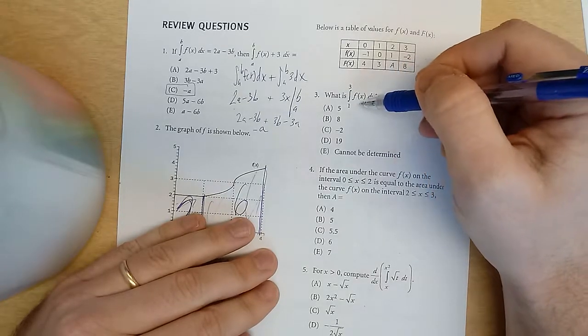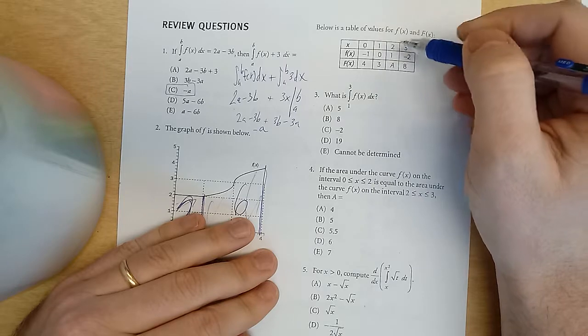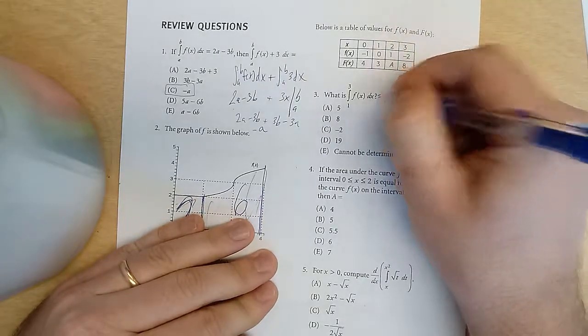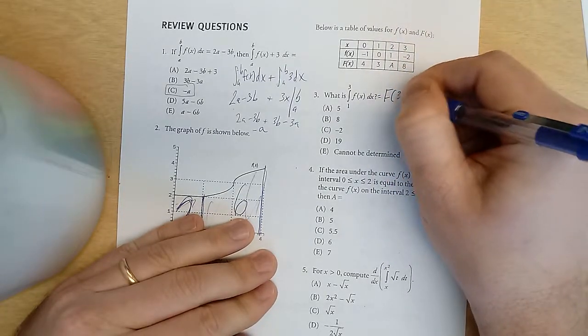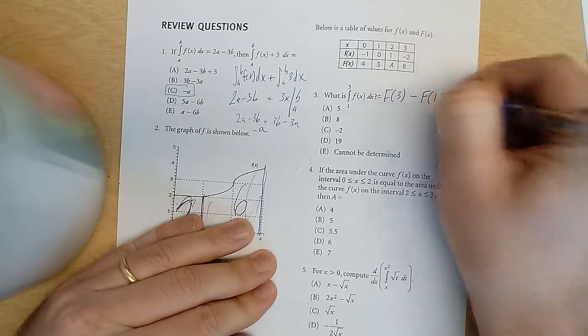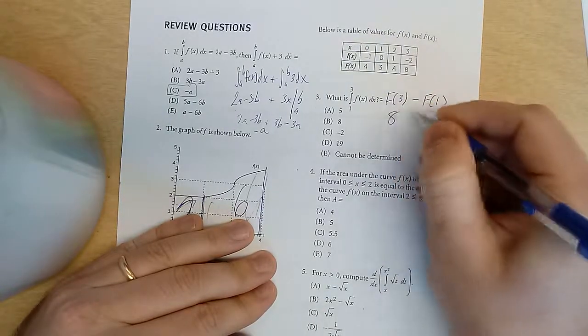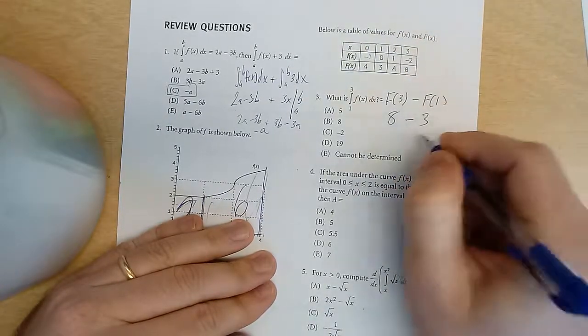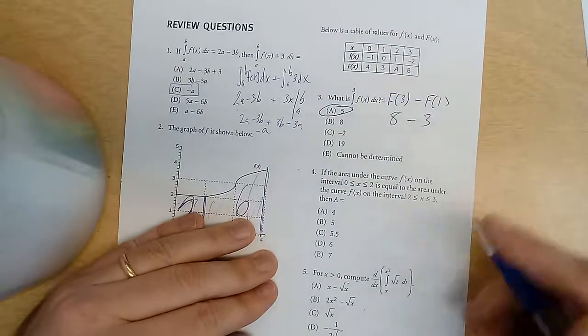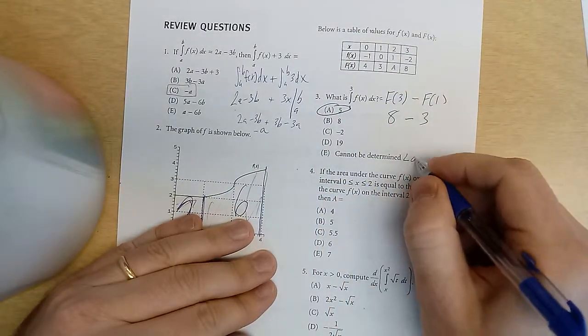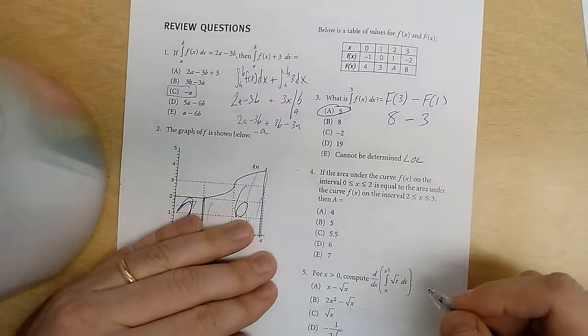What is the integral from 1 to 3 of f of x? Wait, that's the same thing as saying big F of 3 minus big F of 1. Big F of 3 is 8. Big F of 1 is 3. The answer is 5. Cannot be determined? Totally can.